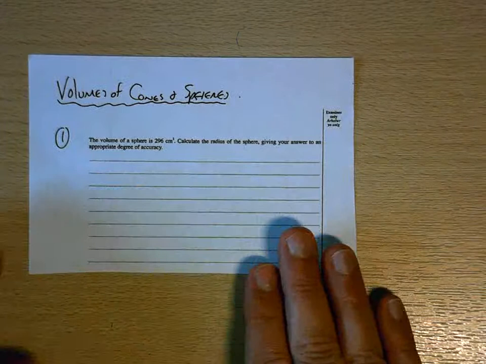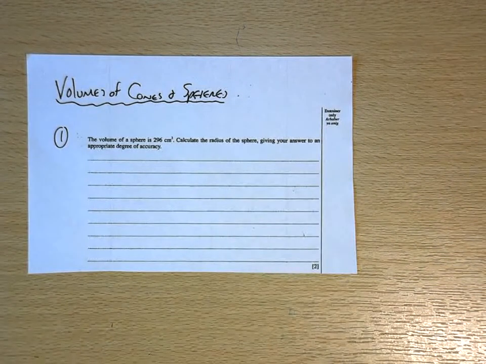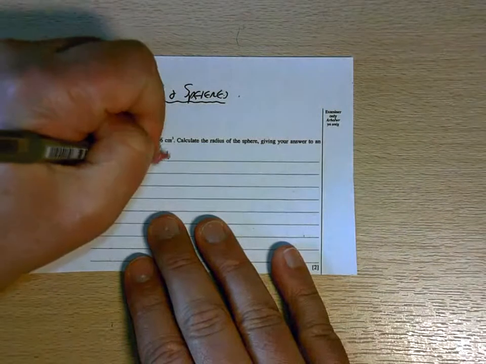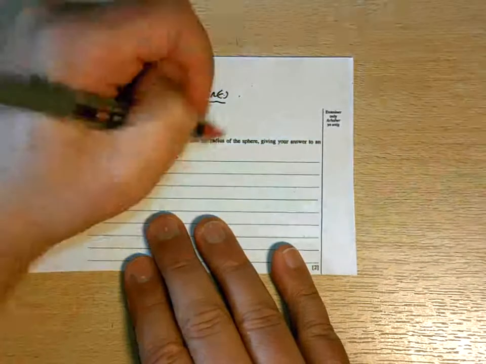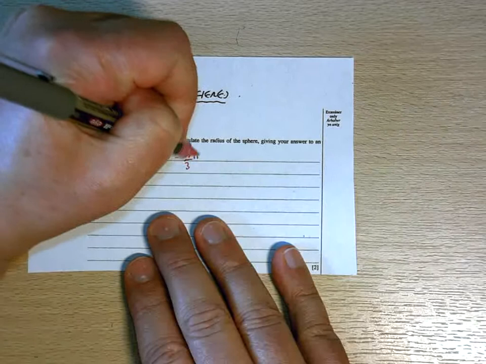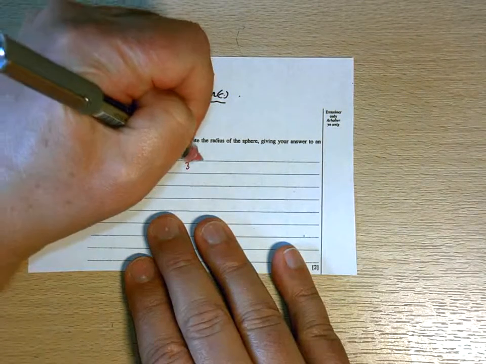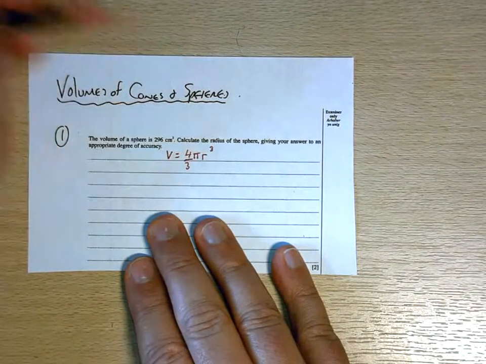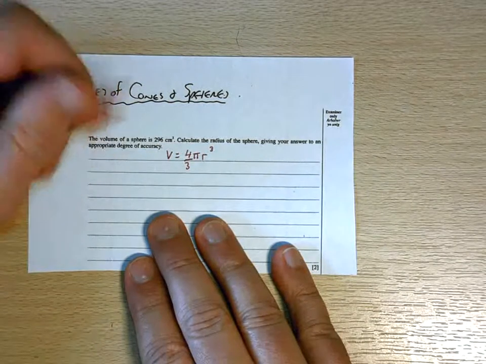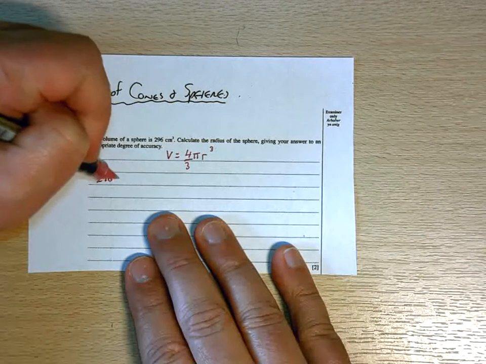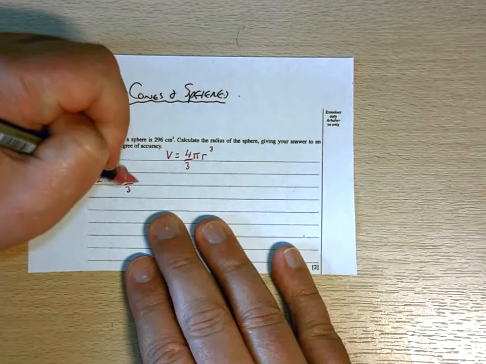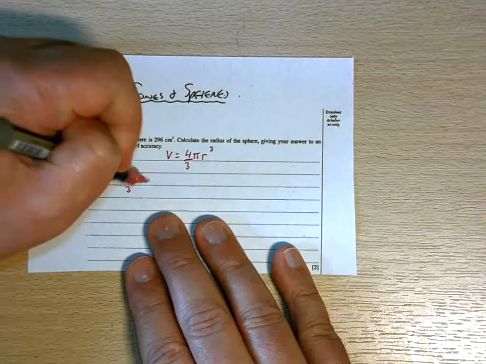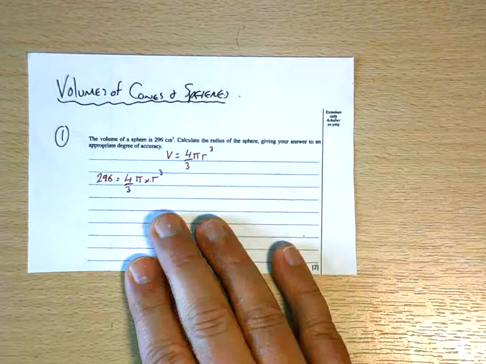Okay, so this first question, they're giving us the volume and we have to use that formula to find the radius. So the volume is 4/3 pi r cubed. I know the volume is 296, equals 4/3 pi times r cubed.